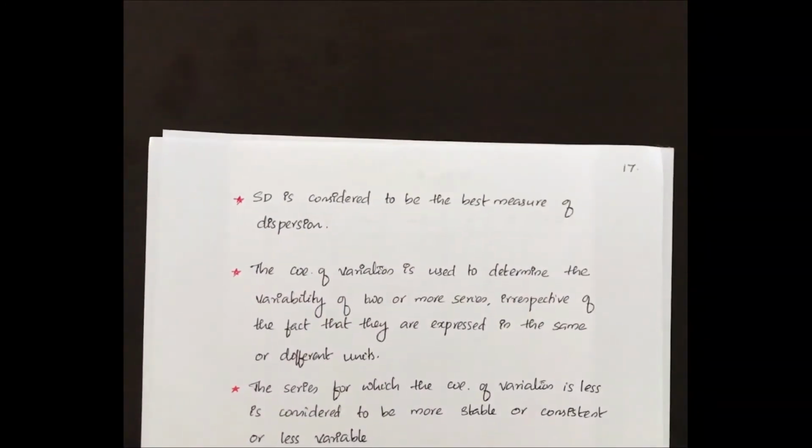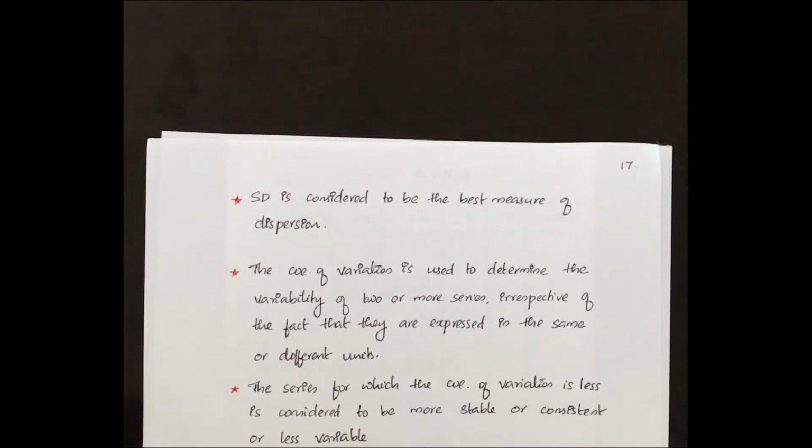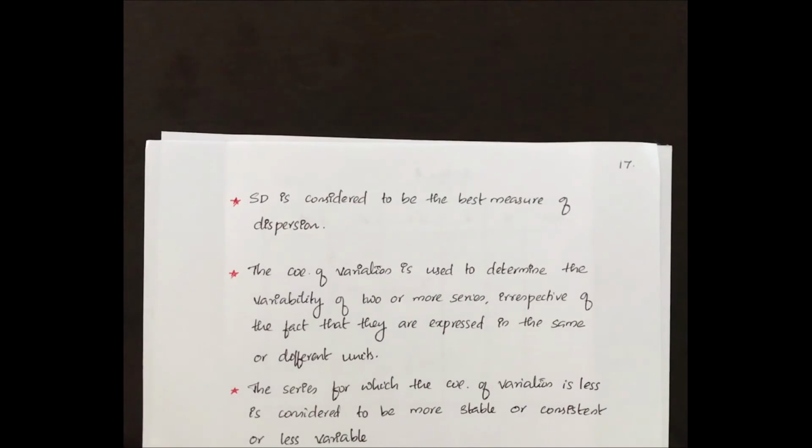Standard deviation is considered to be the best measure of dispersion. The coefficient of variation is used to determine the variability of two or more series, irrespective of the fact that they are expressed in the same or different units. The series for which the coefficient of variation is less is considered to be more stable or consistent or less variable.